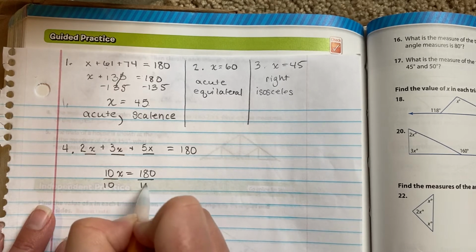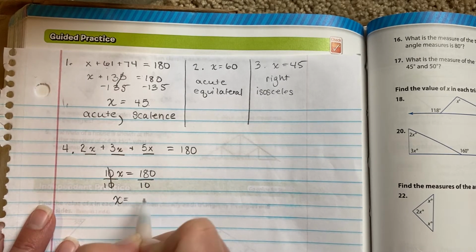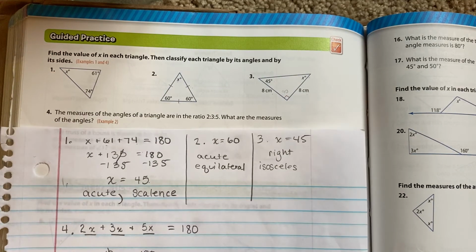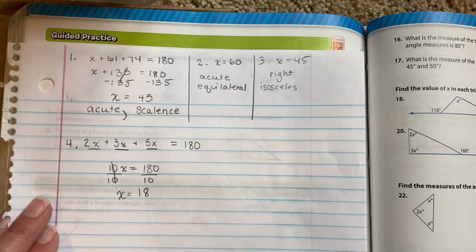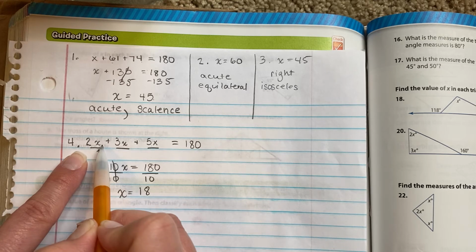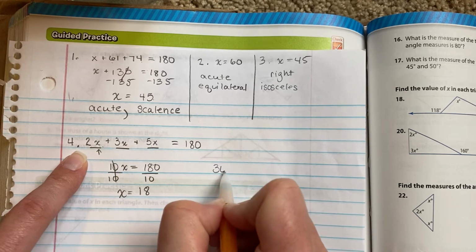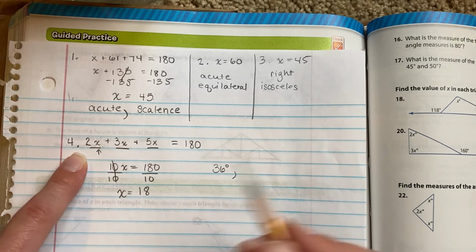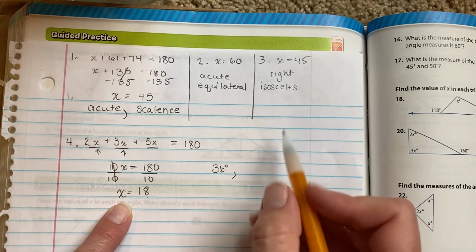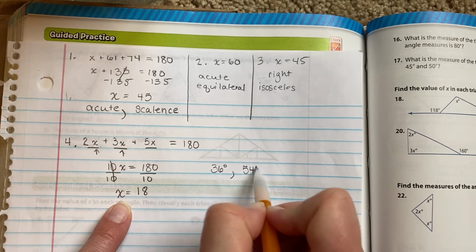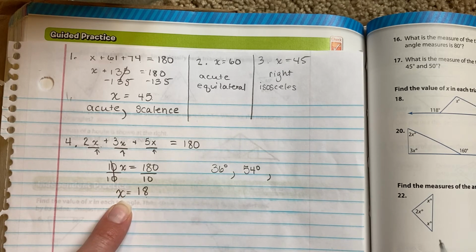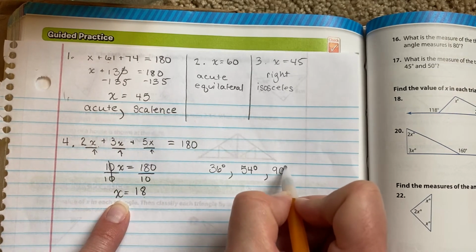Divide by 10, cancel, and x equals 18. But I don't believe that's my question. The question is, what are the measures? So now that you know what x is, if I plug in 18 here, 2 times 18 would give me 36 degrees for the first angle. Now I'm going to plug 18 into this one. 3 times 18 will give me 54 degrees for the second angle. And then 5 times 18, which would give me 90 degrees for the third angle.